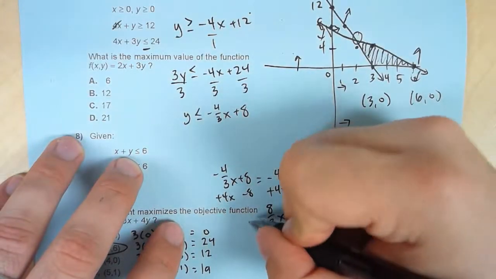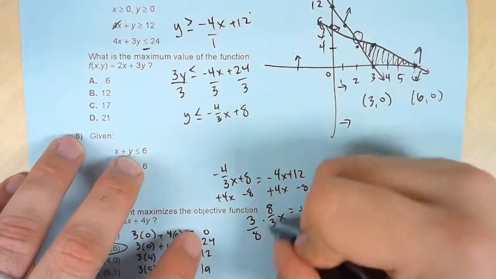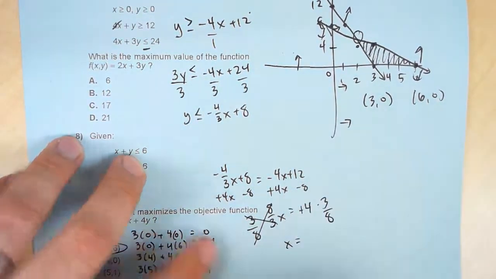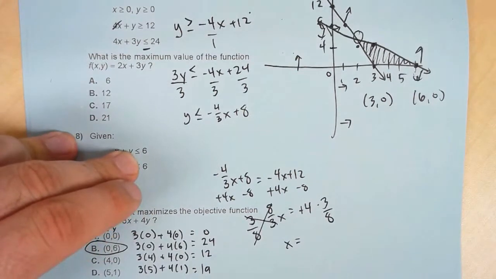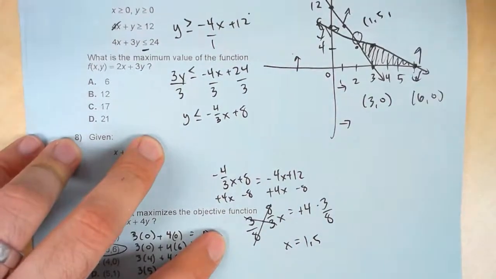So I'm going to multiply by 3 to get rid of that, and eventually divide by 8. So that's going to cancel, that's going to cancel. We get x equals 4 times 3 is 12, divided by 8 is 1.5. That gives us 1.5 for this point.